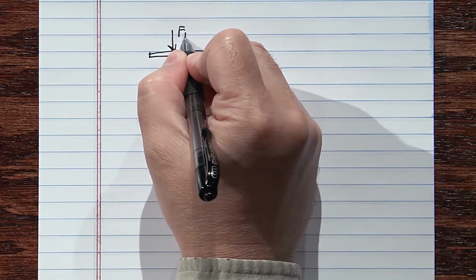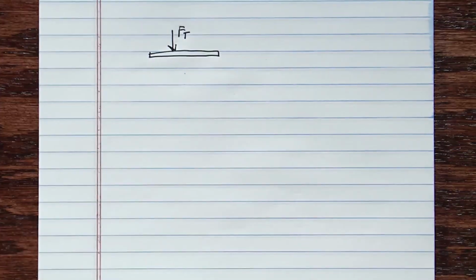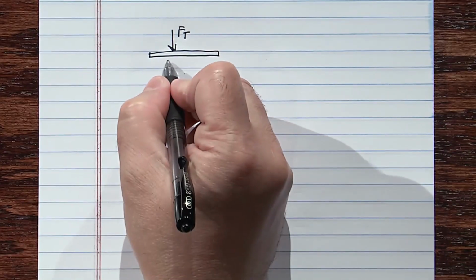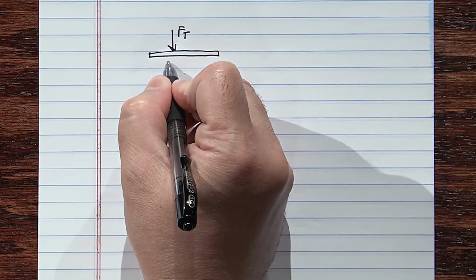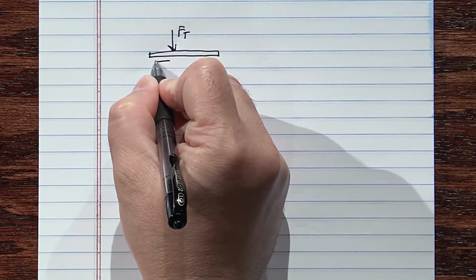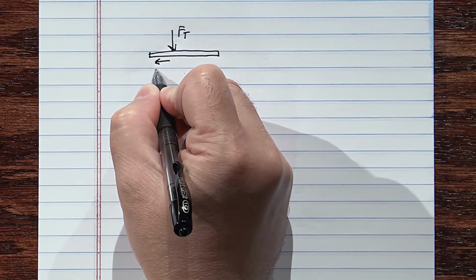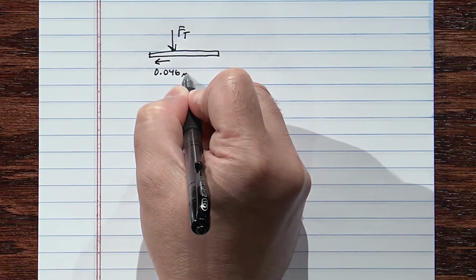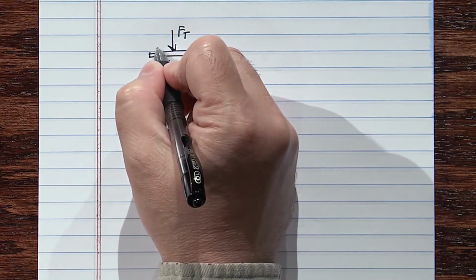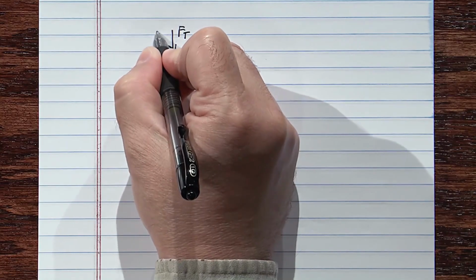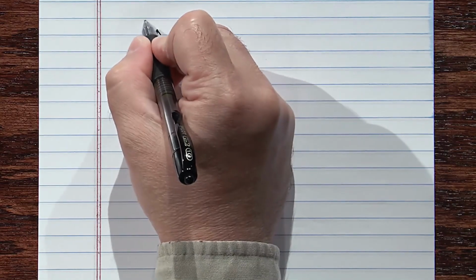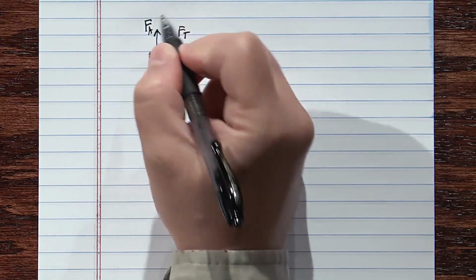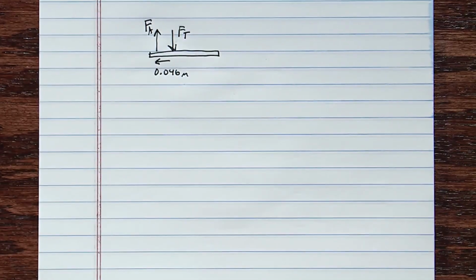Call it FT for tibia. And then 4.6 centimeters to the left, so 0.046 meters to the left, we have the Achilles tendon pulling upwards. We'll call that FA.